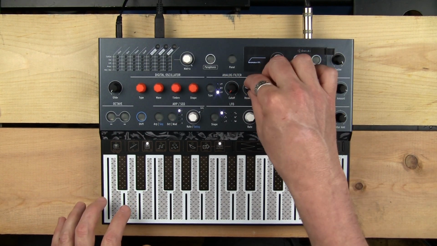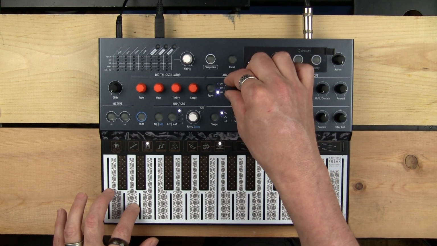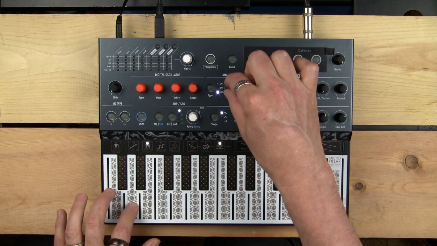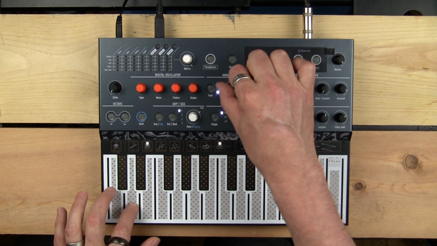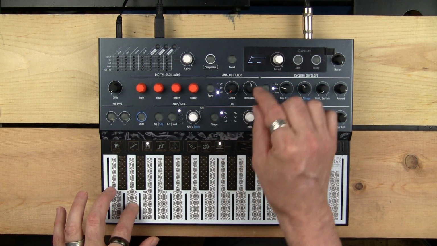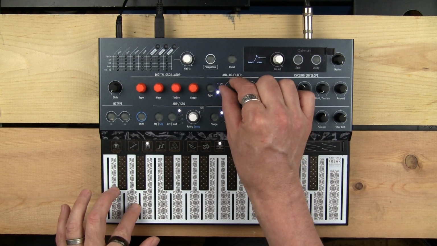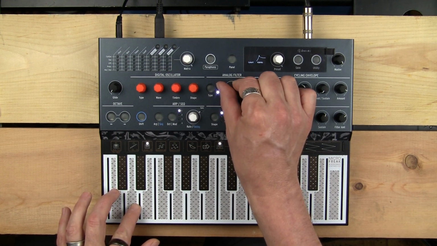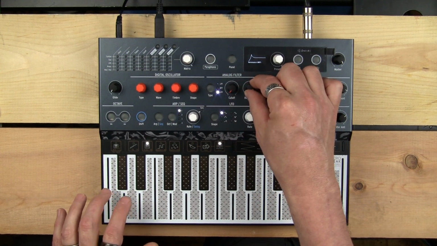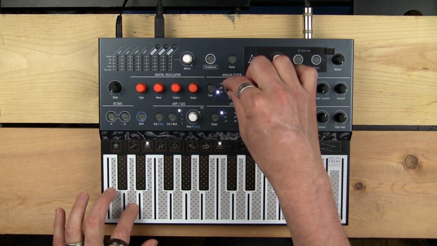Turn the resonance a quarter way up. Halfway up. 3/4 the way up. Self-oscillation.